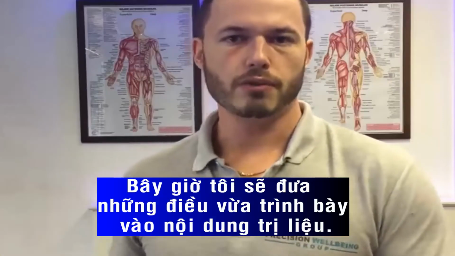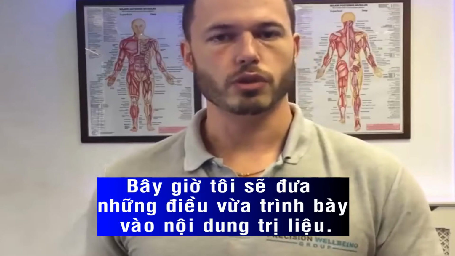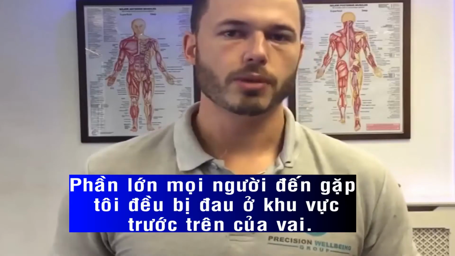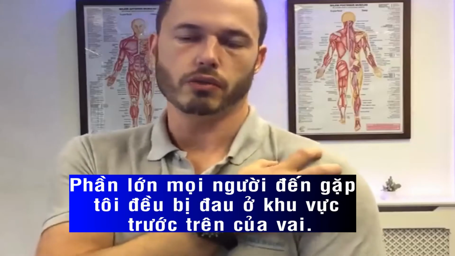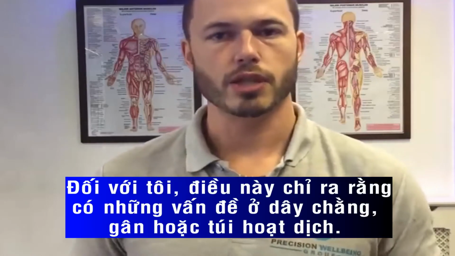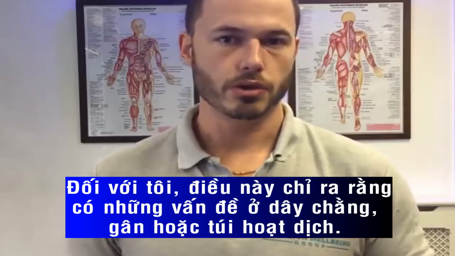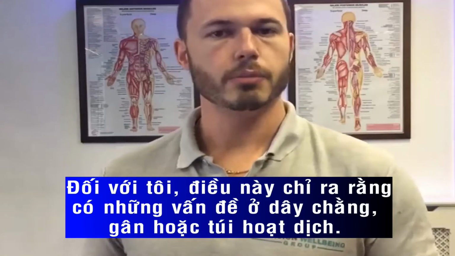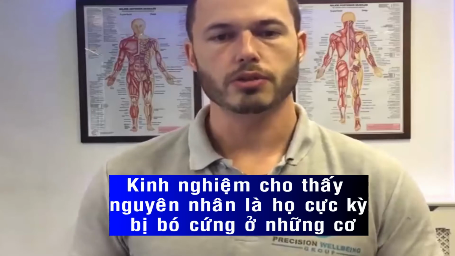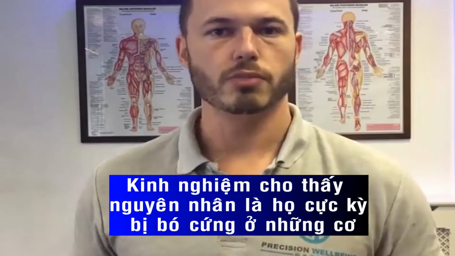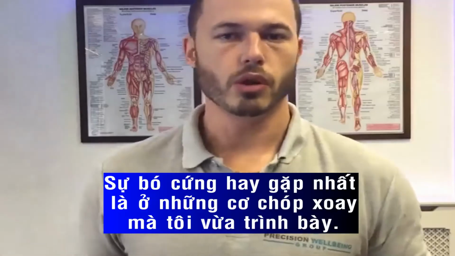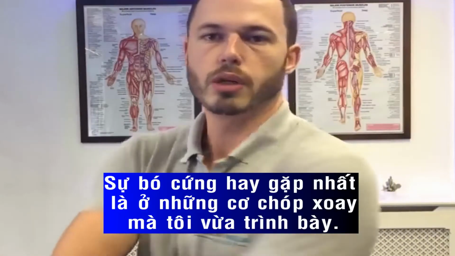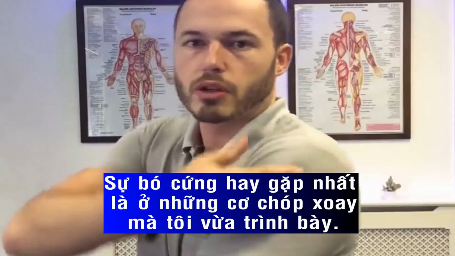So let me just put everything I've told you into context for you. Most people who come in to see me have pain in this upper frontal region of the shoulder. To me, that usually indicates that there's some kind of tendon, ligament or bursa issue. And in my experience, that's usually because people are extremely tight through the muscles in and around the shoulder. Most commonly, that tightness comes from the rotator cuff muscles that I showed you earlier.